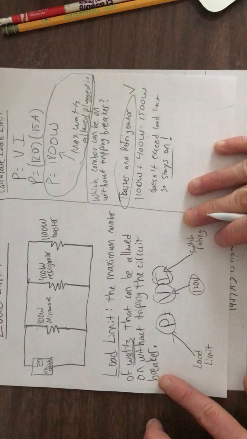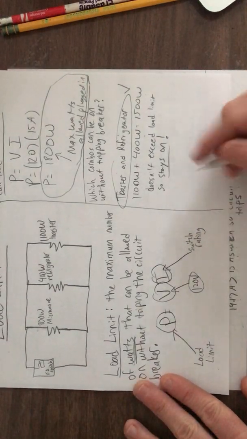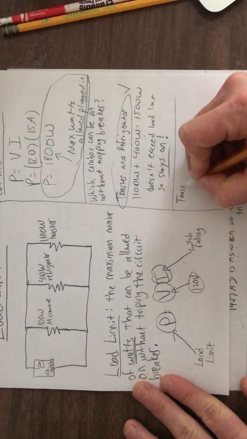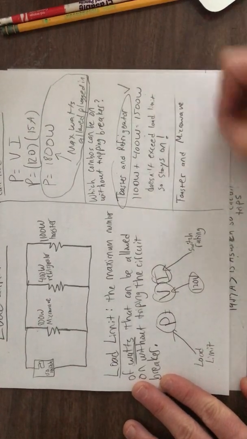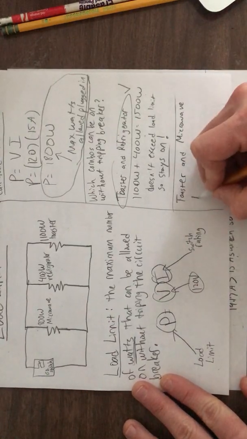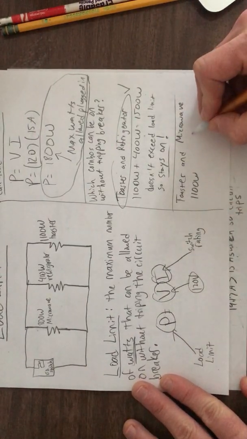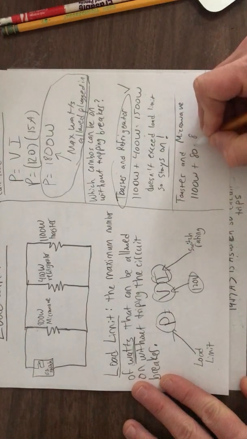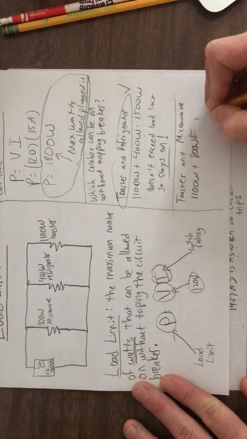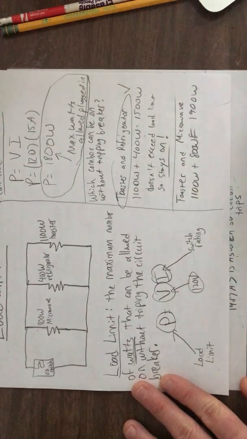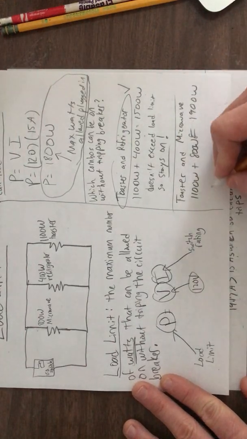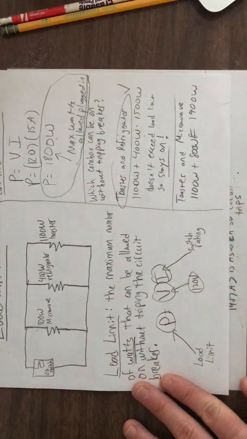All right, let's try another one. Toaster and the second biggest device, toaster and microwave. Can you plug those two in and the circuit stays on? Toaster is 1100 watts and microwave is 800 watts. And when you plug those two in together, you add them up and you get 1900 watts. Does that exceed the load limit? Oh, the load limit was 1800 watts. So it exceeds it. 1900 is greater than 1800.